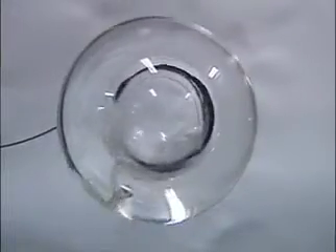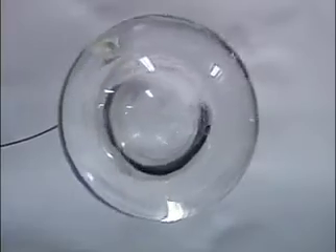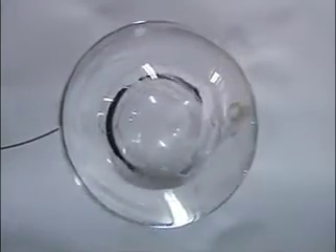Here you can see the tracer particles forming what look like polar cap clouds outside of the bubble.